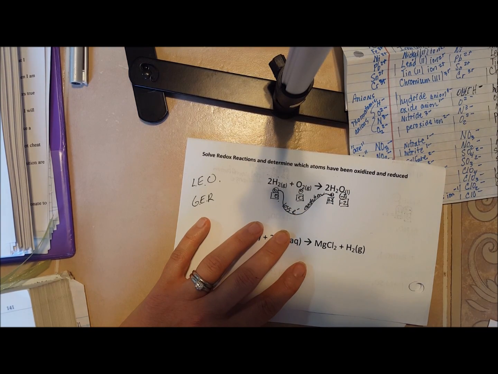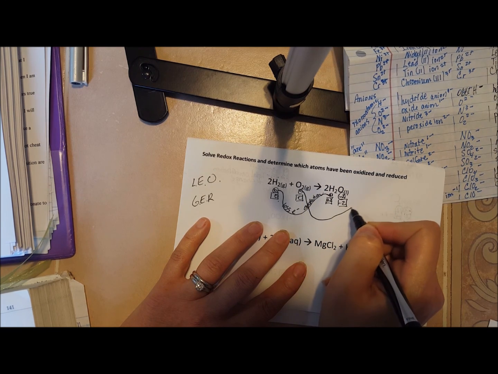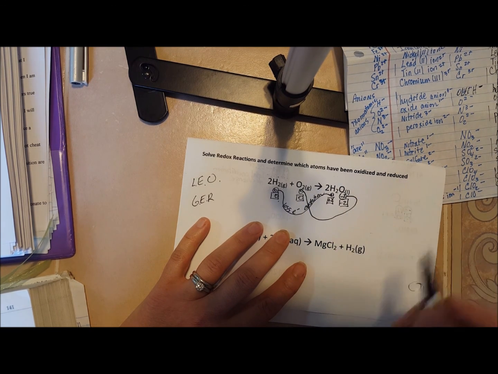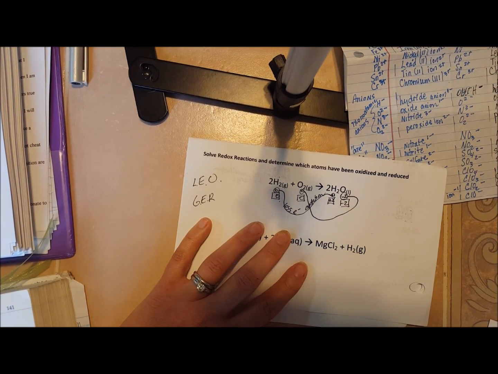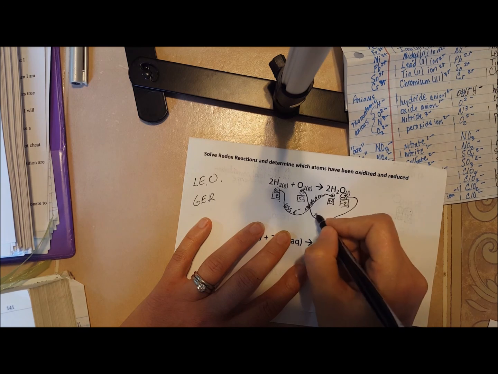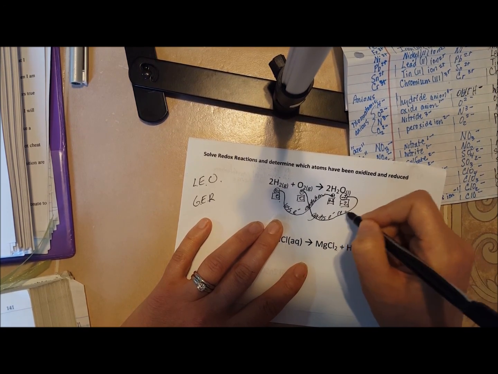And now we're looking at oxygen on the reactant side, and we're going to draw a line comparing it to oxygen on the product side. And we see that it goes from a 0 to a -2. It gets more negative, and when it gets more negative, that means it's gained electrons, and gain of electrons is reduction.